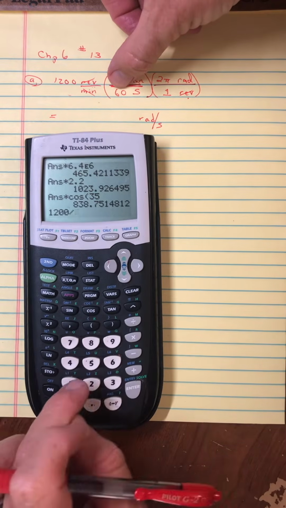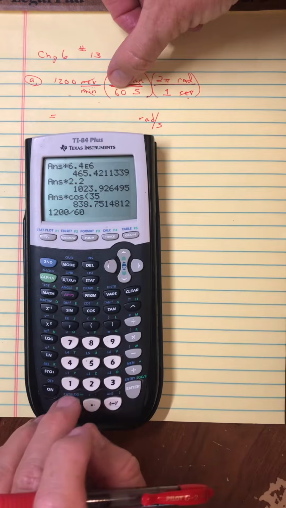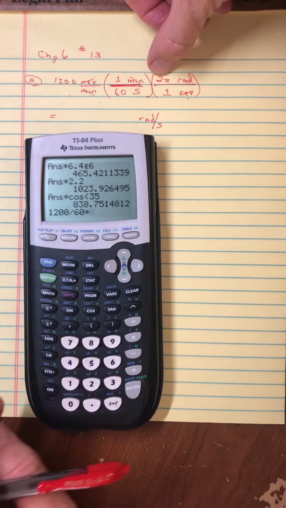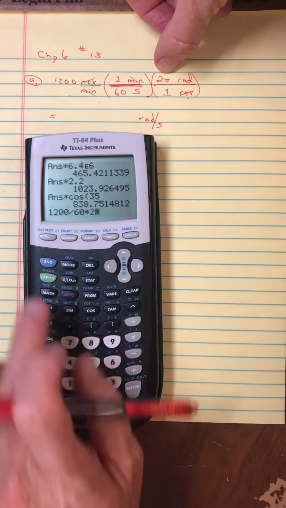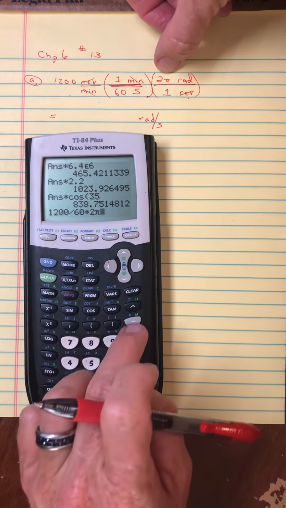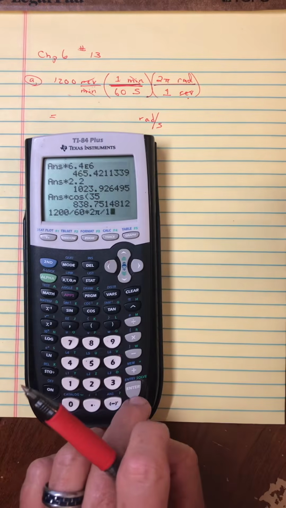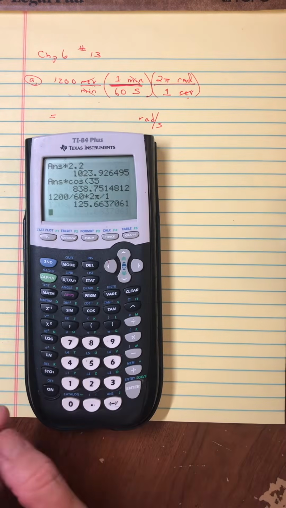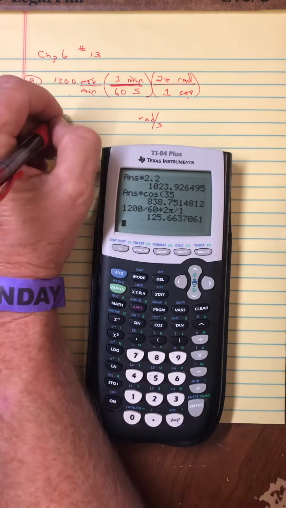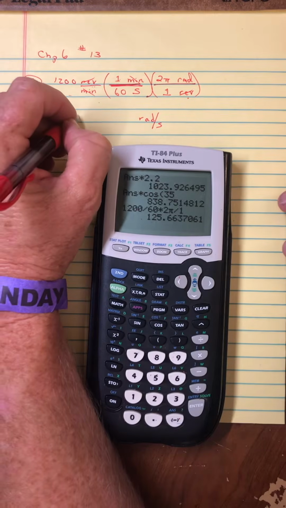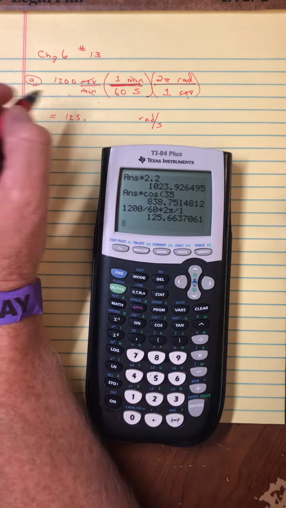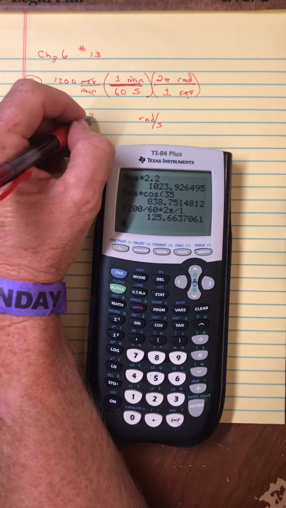Looks like right here I would multiply by 1 and divide by 60. And here I would multiply by 2 pi and divide by 1. Well, divide by 1, that's a waste of calculator space, but hit enter there, and I'm looking at 125.7, and I'll just go 0.7 radians per second for A.